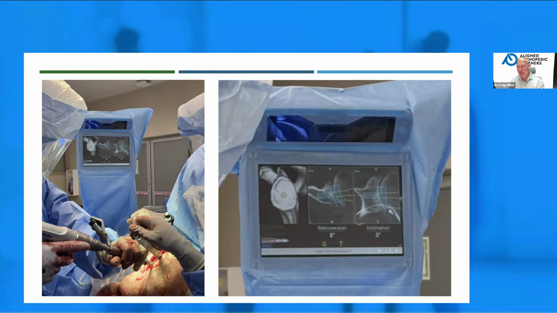And that helps me in real time aim that drill. As I move my hand, the picture of a drill on this computer screen is going to move with my hand. So I know that I'm drilling straight down the pike into the best bone. I'm not going out the back or out the front. And that's the beauty of having real-time navigation.